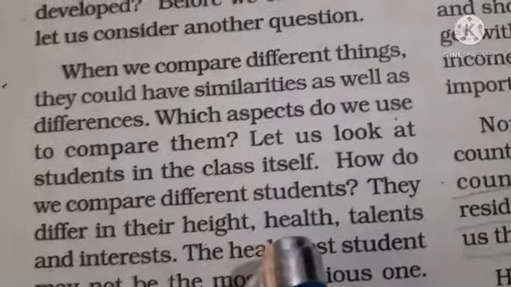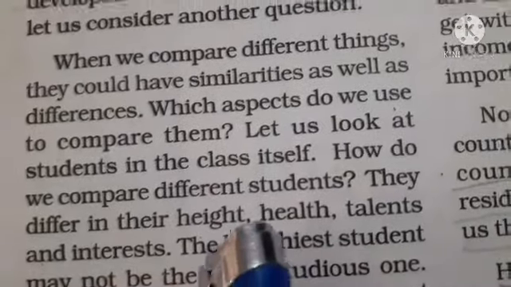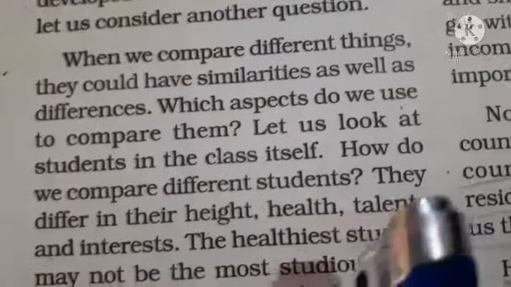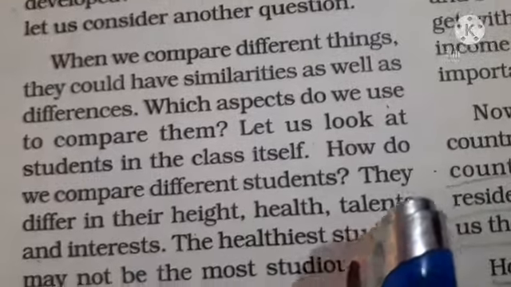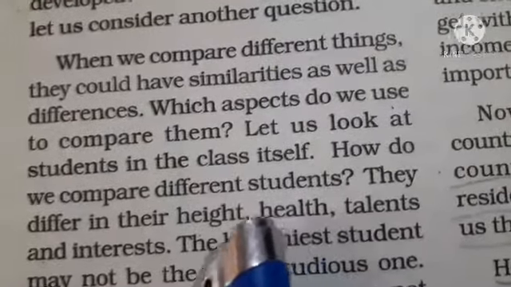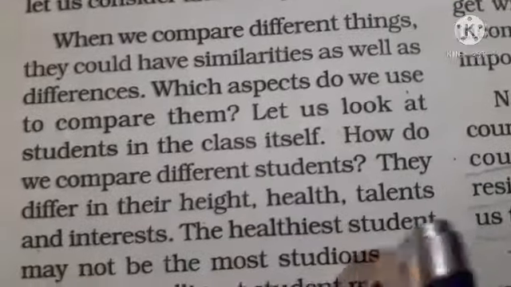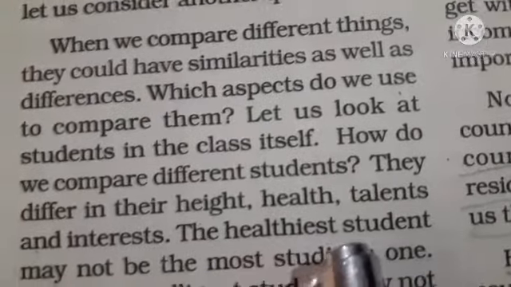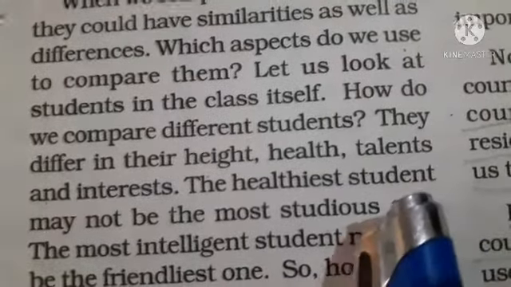They differ in their height, health, talent and interest. Obviously everyone has a unique feature. The healthiest student may not be the most studious one; that is not compulsory.